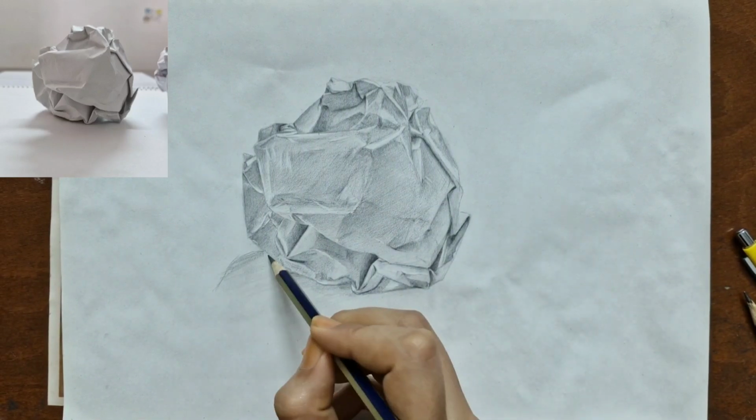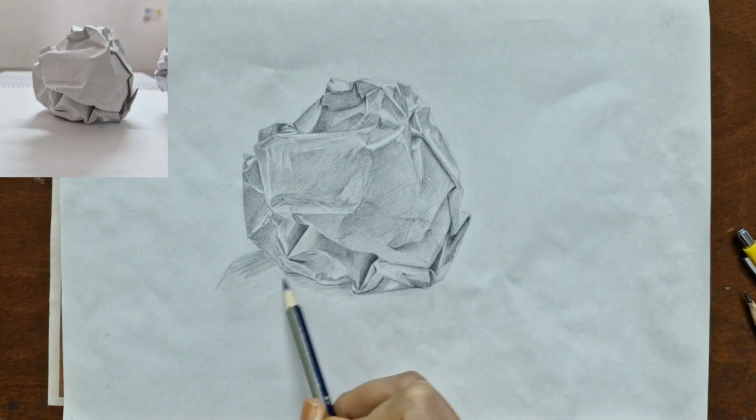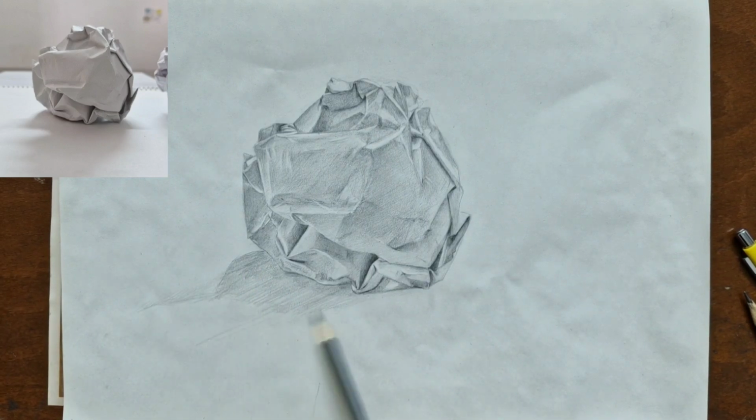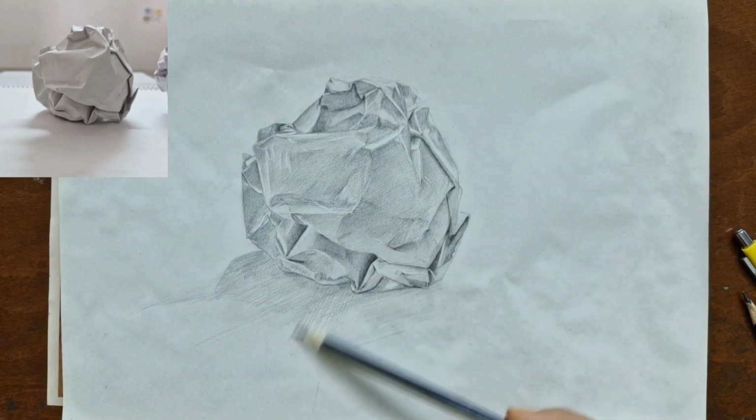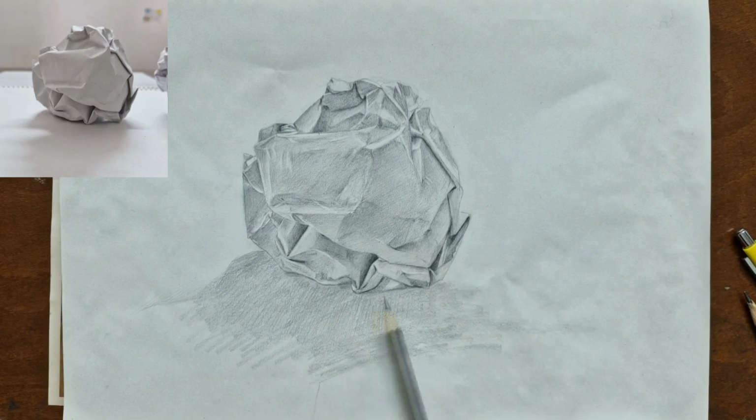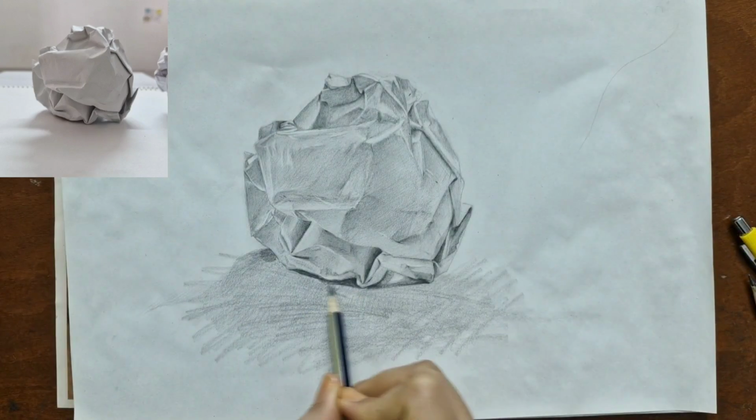Now that our main drawing is nearly complete, let's return to the cast shadow to enhance it and make it darker. The areas closest to the object should be darker, while those further away can be lighter. I recommend starting this process with an HB pencil and then transitioning to a 3B pencil for a deeper effect.